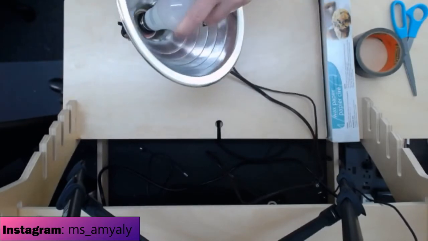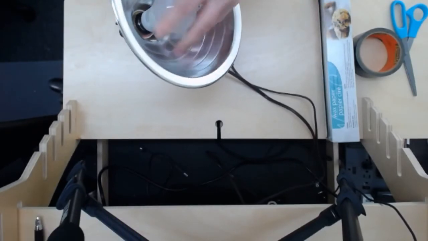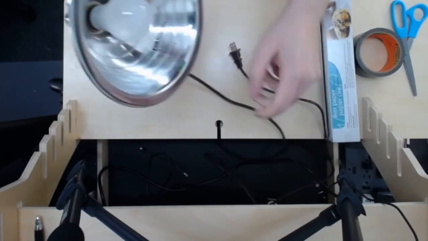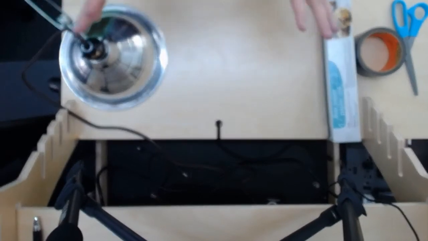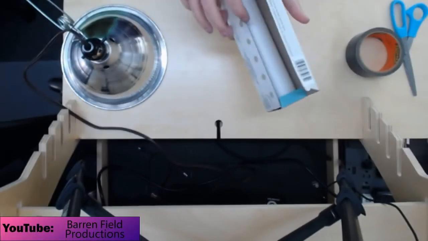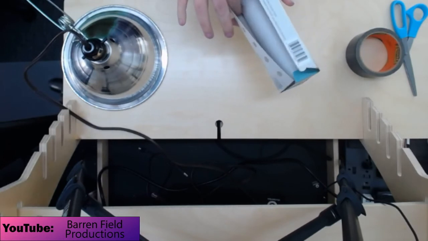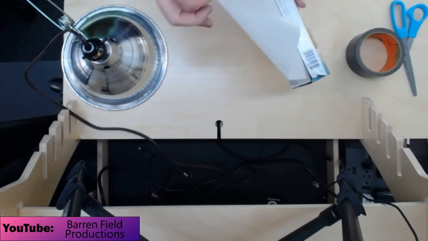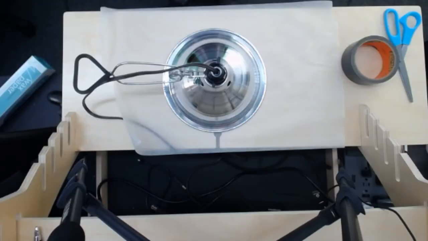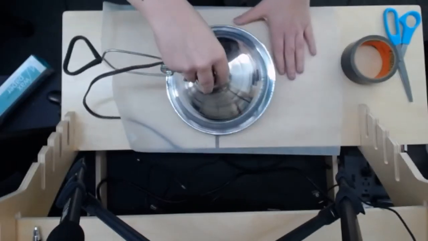Put this in first because you just don't want this shining in your face. That'll hurt your eyes. It's not comfortable, it's not natural, and it's too much of a shine. So you take some wax paper. I think I also bought this at the dollar store for $1. Are you sensing a theme here? All right, you put this on here.